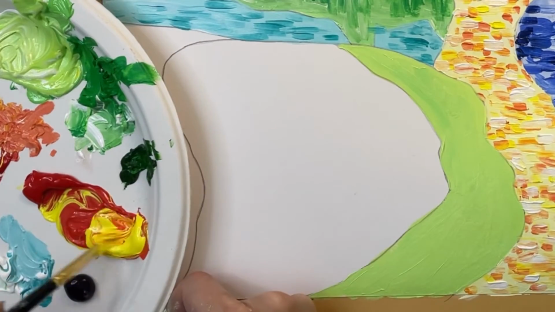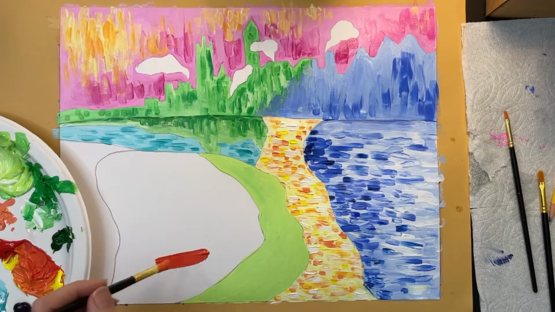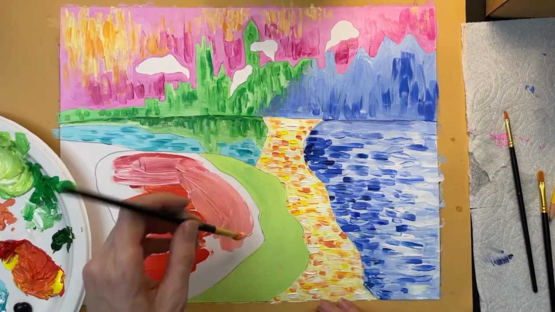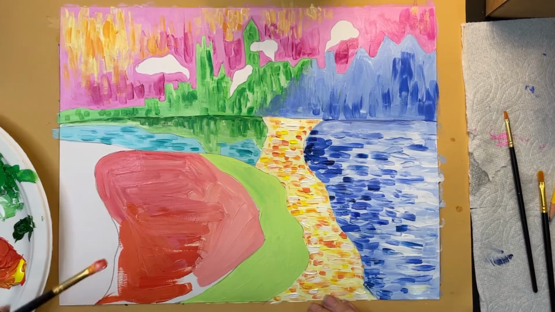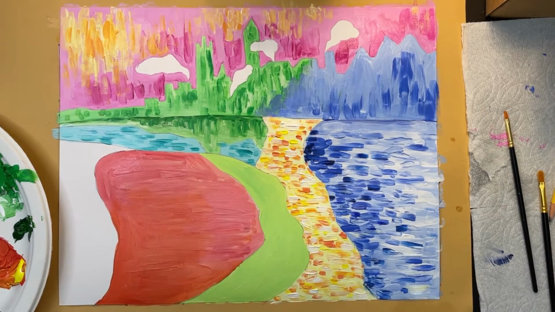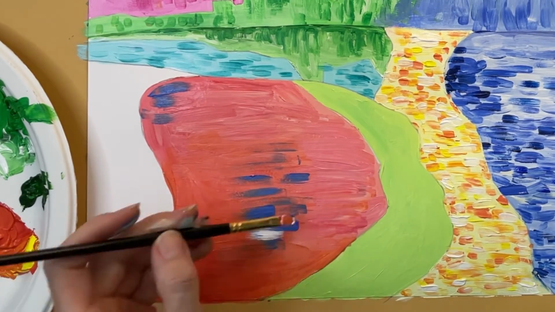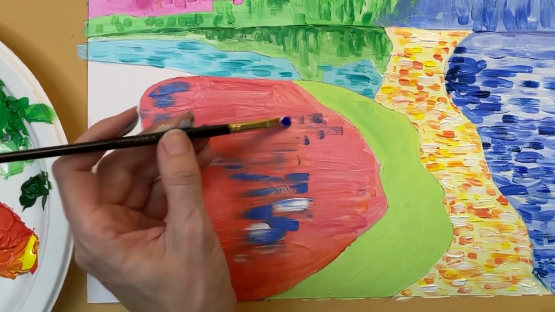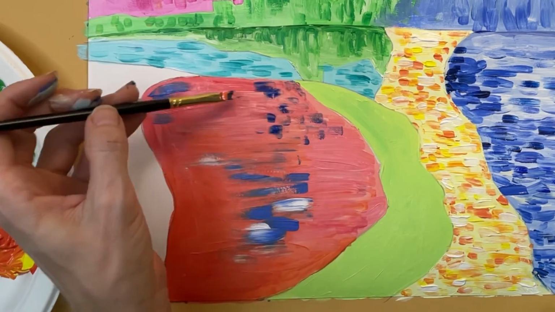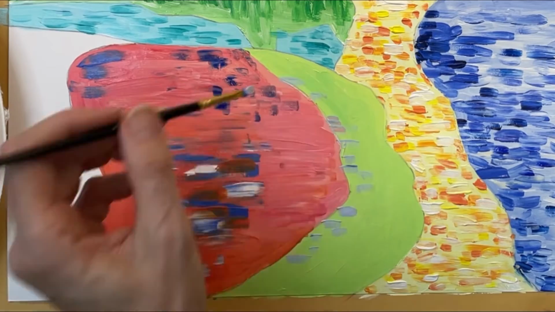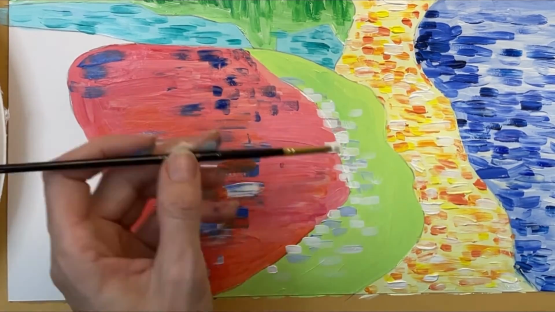I'm mixing a bright orange color and using this color to fill in the middle area of the shore. You can see that I've also added some white and red paint as I go. Finally, I'm adding some streaks of light blue, white, and dark blue. I'm going back and adding a few streaks of light blue and white paint in this area.